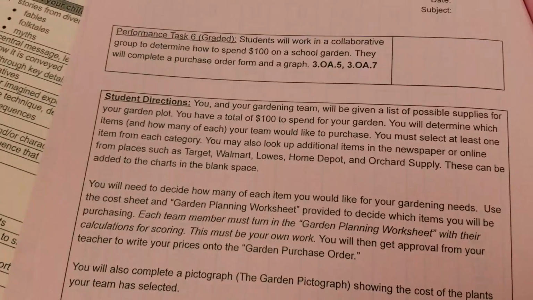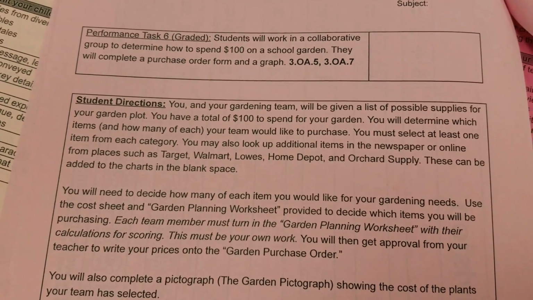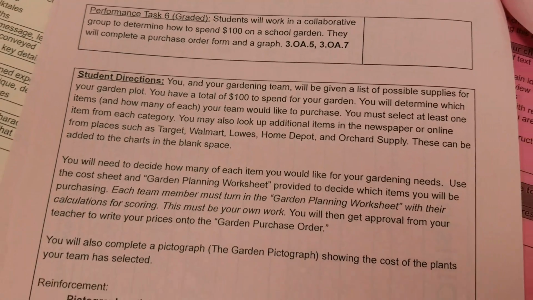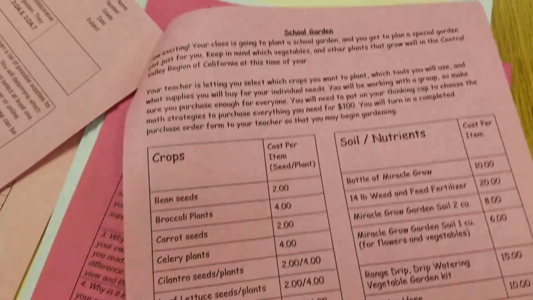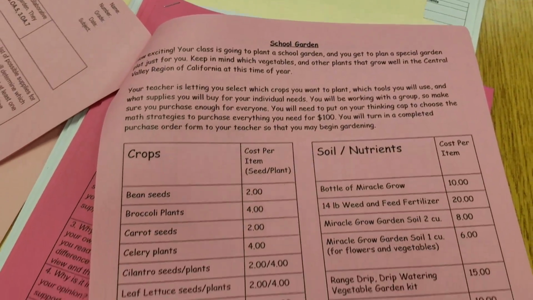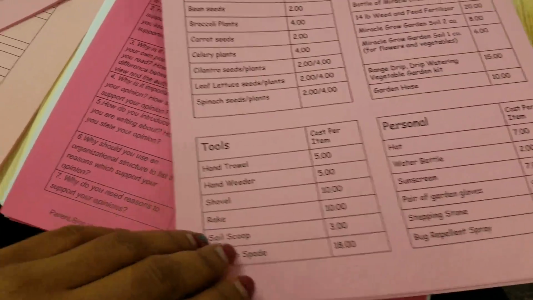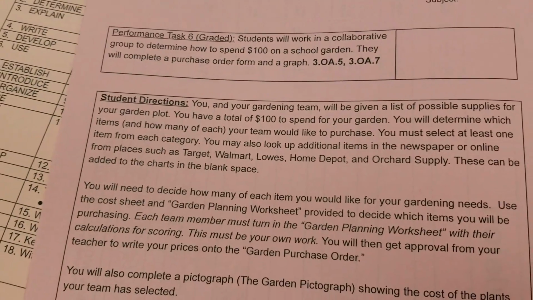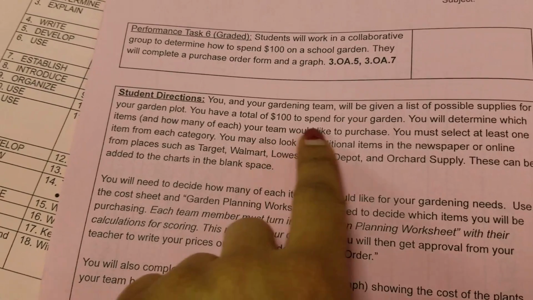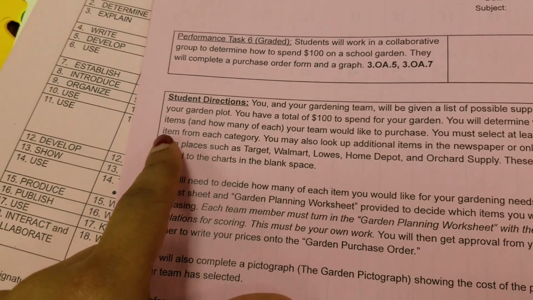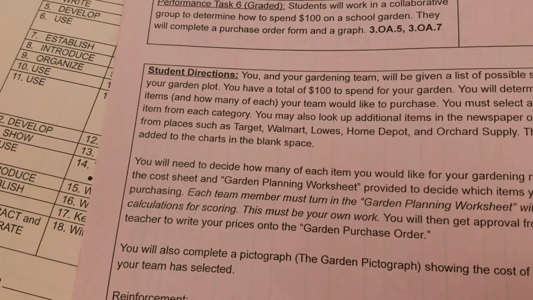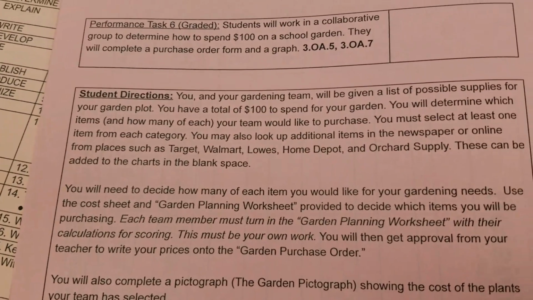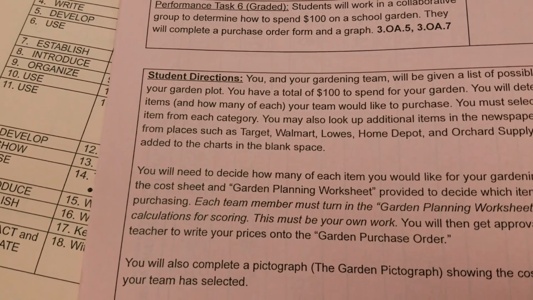You and your garden team will be given a list of possible supplies for the garden plot. So where's the possible supplies? Hey, look at that. School garden. Here's your supplies. You have a total of $100 to spend for your garden. You will determine which items and how much of each your team would like to purchase. You must select at least one item from each category.